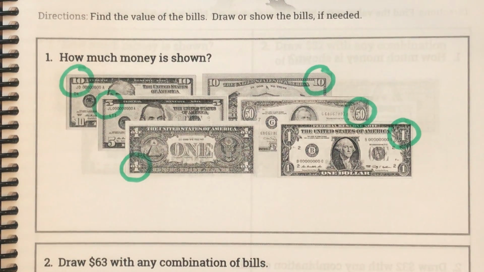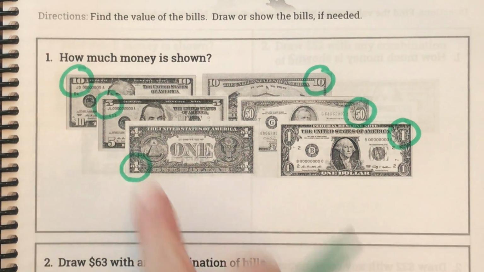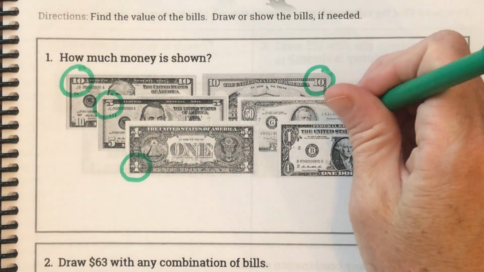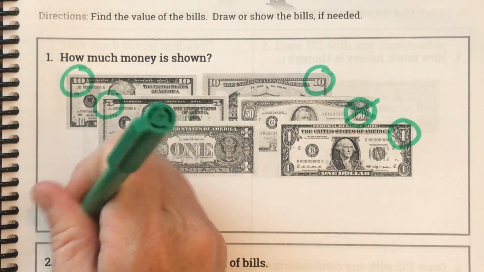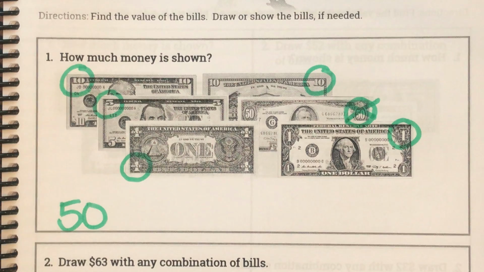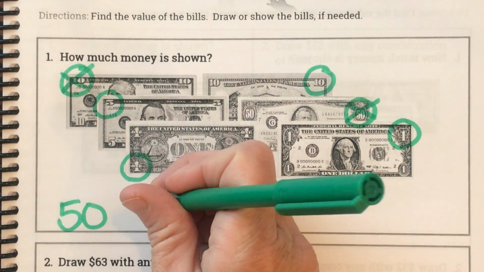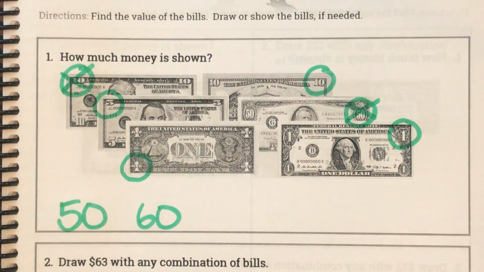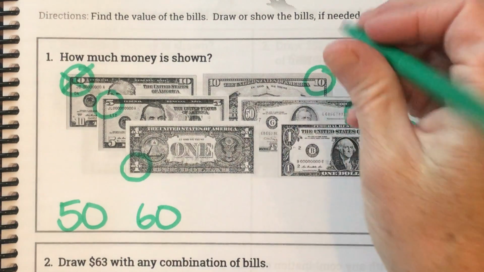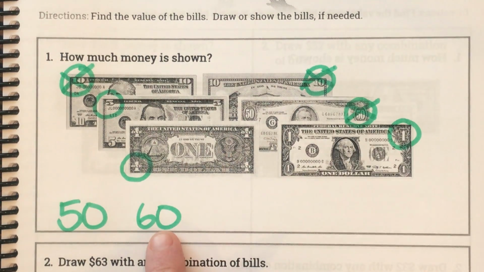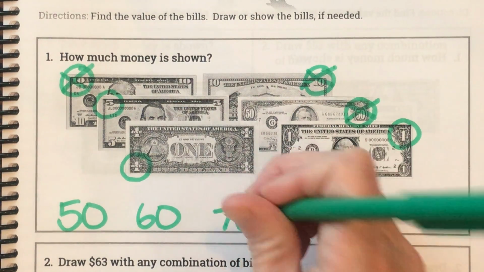So let's start with our largest. So what's our largest? It's a 50. So I'm going to cross it off and do a 50. Okay, does she have any more 50s? No. So what's my next largest? Ooh, a 10. So what's 50 plus 10? Would that give me a 60? Does she have any more 10s? Yep, right there. So if I add a 10 to the 60, don't we have 70?